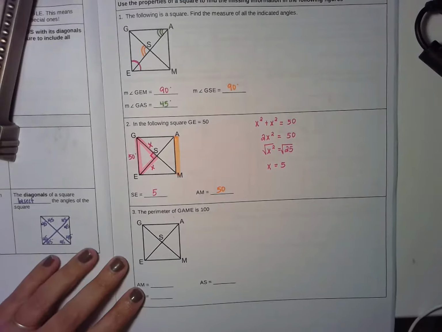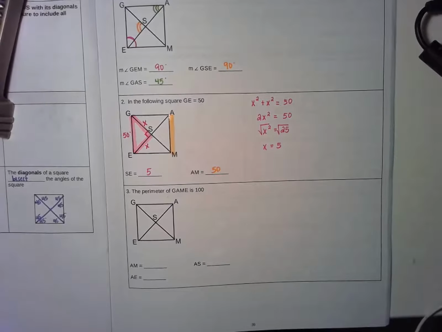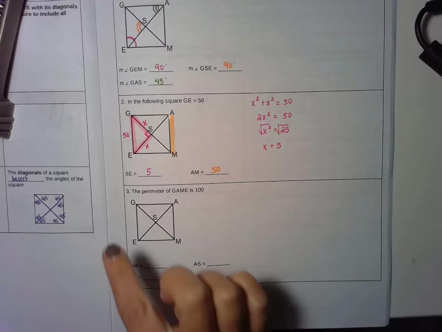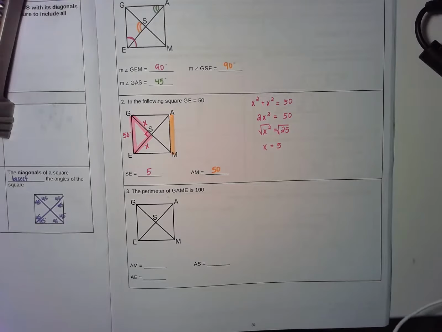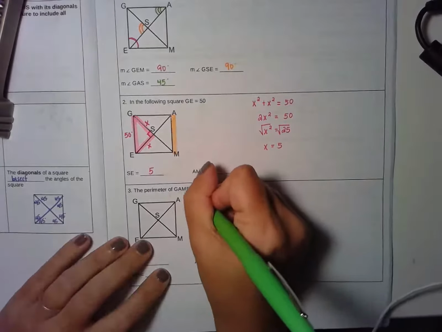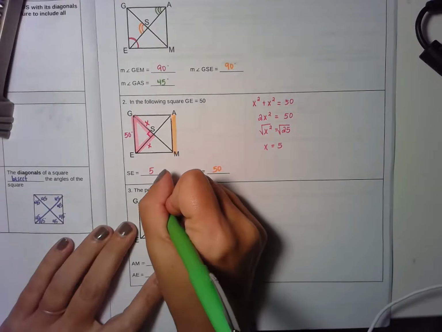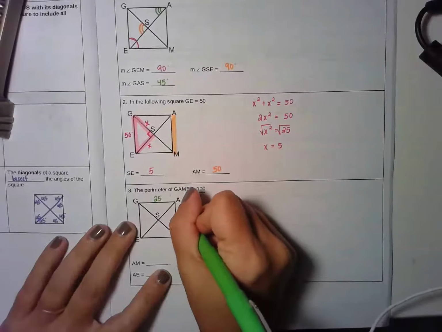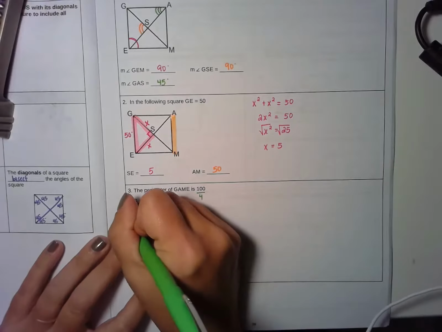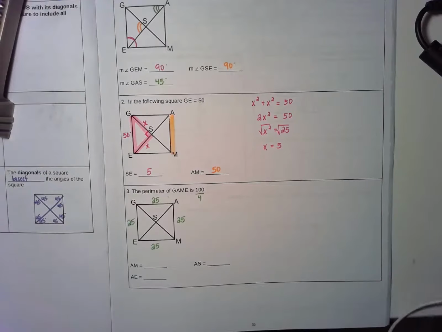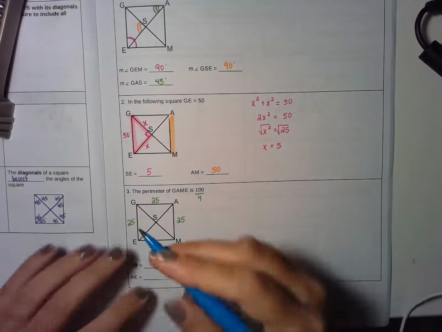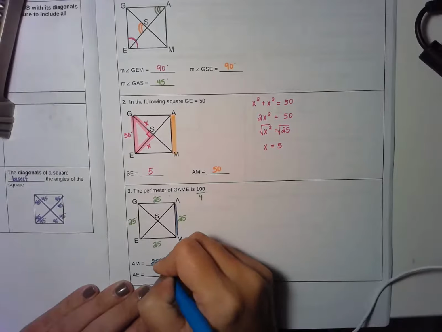Lastly, problem number 3 says the perimeter of this square, GAME, is 100. Perimeter means if I go all the way around. If I do 100 divided by 4, that tells me that each of these sides is 25. Now, I want to know several different things. The first thing is AM. AM is this guy. AM is going to be 25 because it's one side of this square.